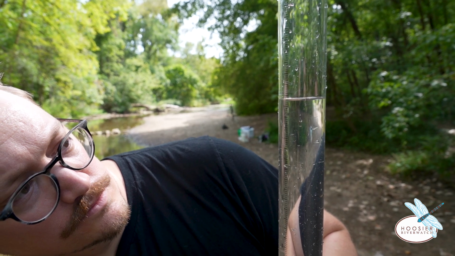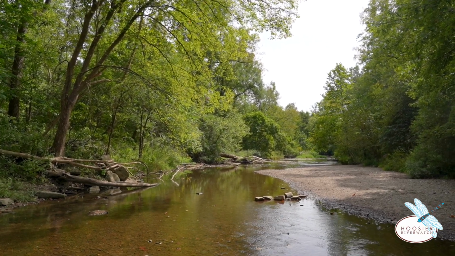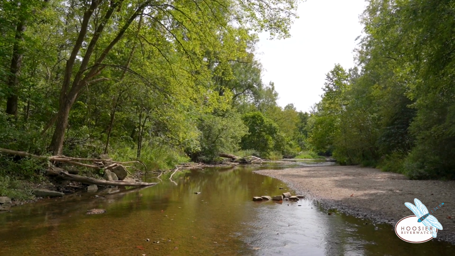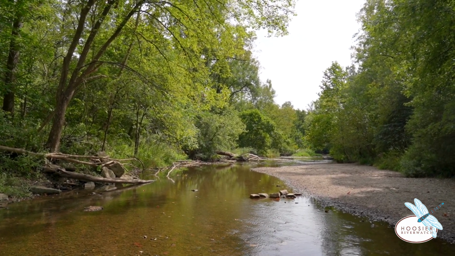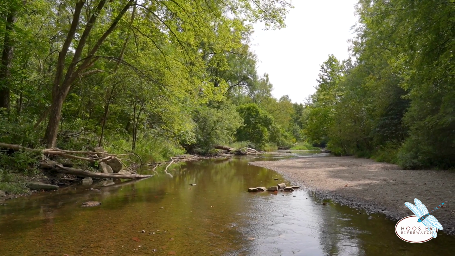Higher turbidity and lower transparency values indicate a less clear water body. Excessive turbidity can limit light penetration, affecting photosynthesis and dissolved oxygen levels. It can also harm aquatic organisms by clogging their gills and smothering their habitat.